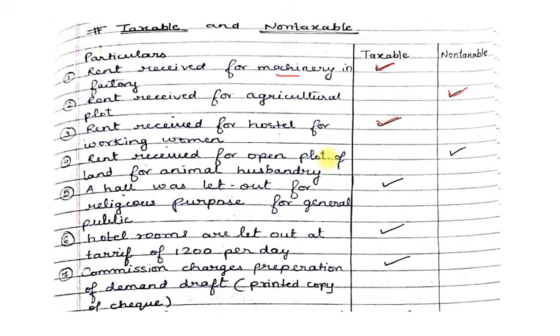Rent received for open plot of land for animal husbandry. Again, animal husbandry is something related to nature, so non-taxable. A hall was let out for religious purpose for general public.